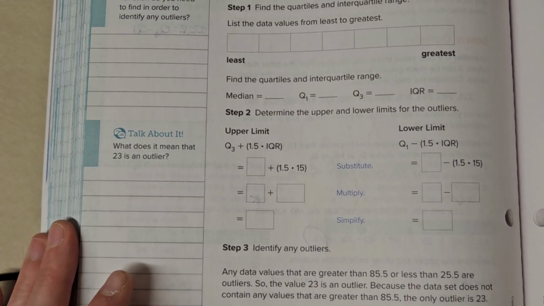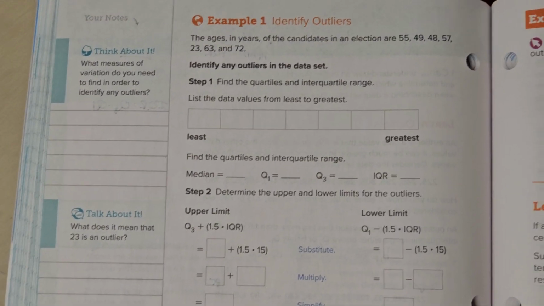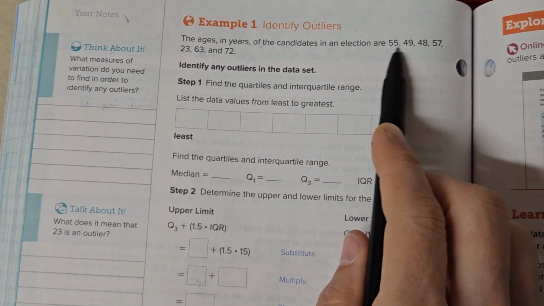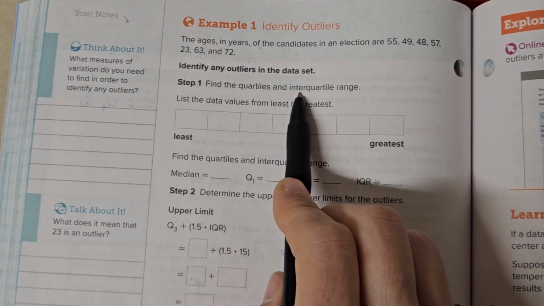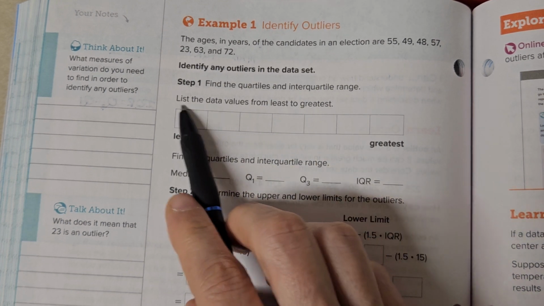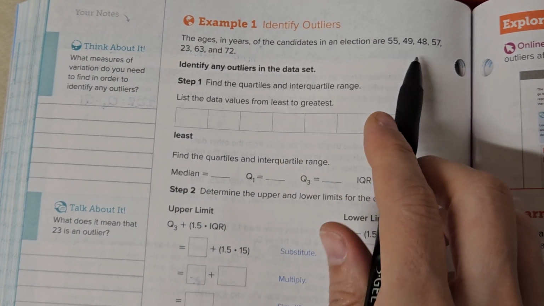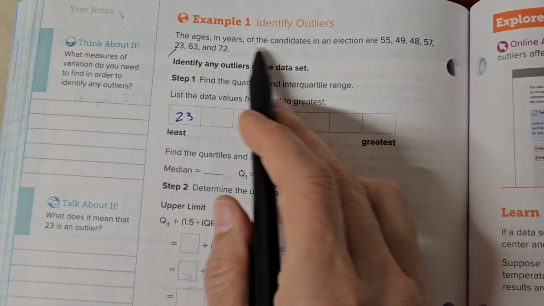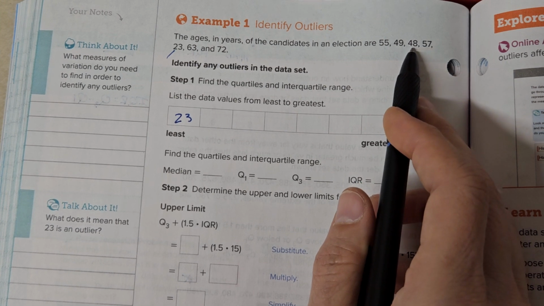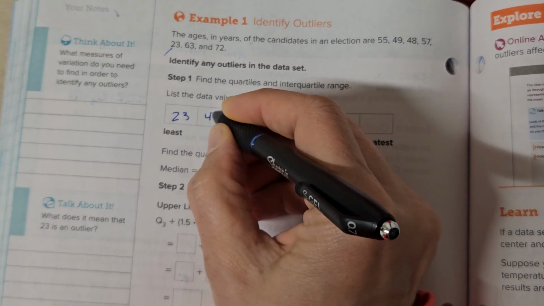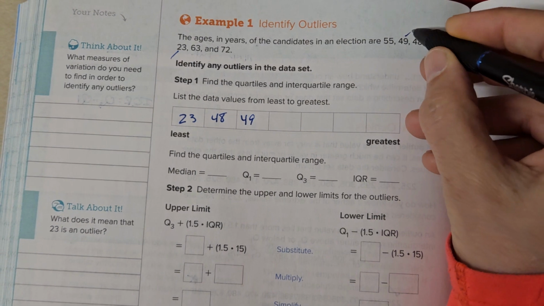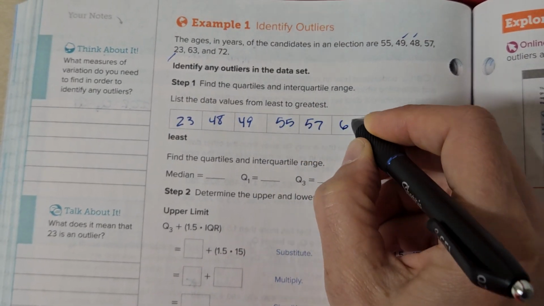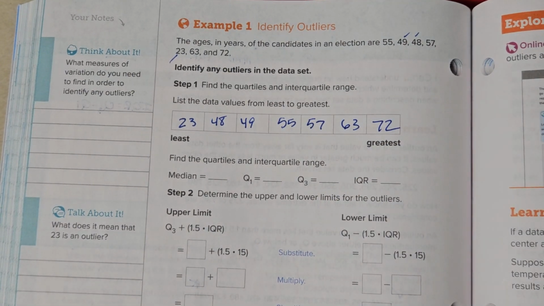So let's practice finding outliers. The ages in years of candidates in an election are 55, and so on. Find the quartiles and interquartile range. We can do that. List them from least to greatest. So my smallest one, 23, and then 48, 49, 55, 57, 63, 72. Okay?